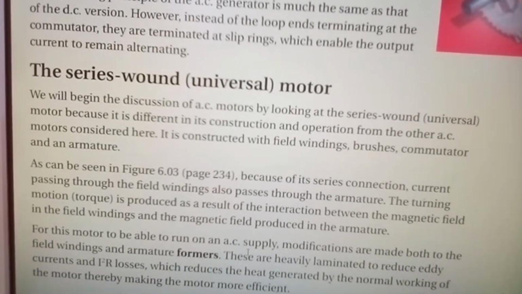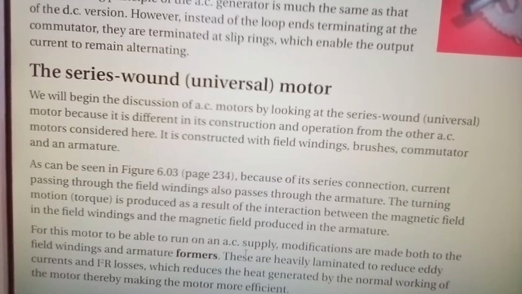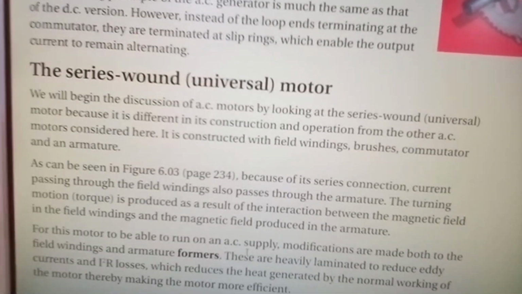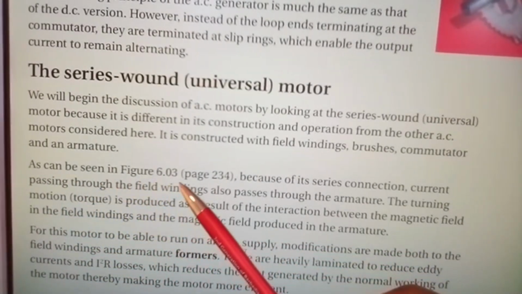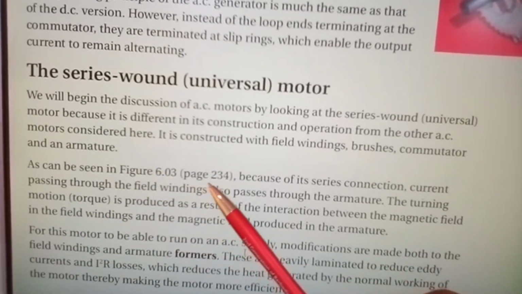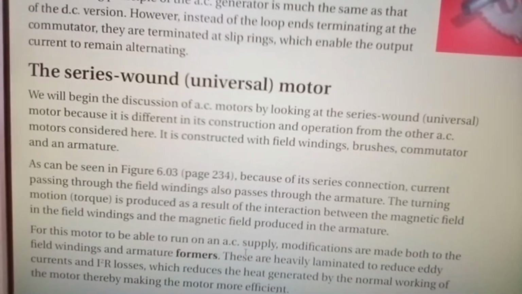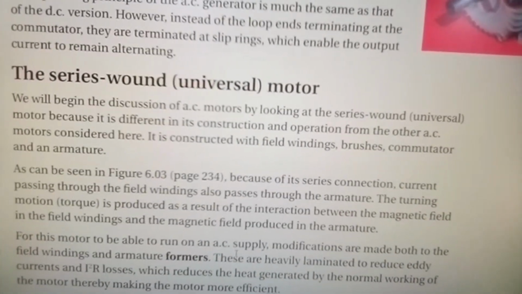I'm not going to race through this, and you're quite capable of reading for yourself. Now, when you have a reference, as can be seen in figure 6.03, make sure you can see this figure, and you identify it as it is stated, and you should find that they're all stated as such.